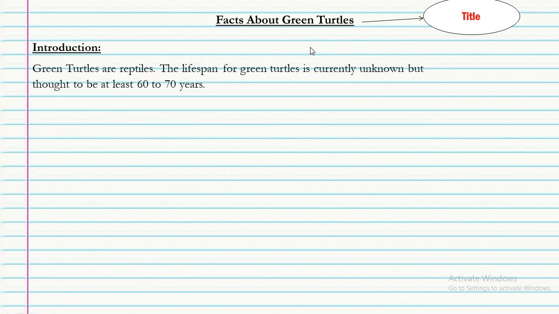The next one is the introduction. So in the introduction, we have to mention general facts about the animal or the subject that we are talking about, like kinds or species, biggest or smallest mammal or reptile, and the lifespan, which means how many years they could live. For example, green turtles are reptiles. The lifespan for green turtles is currently unknown, but thought to be at least 60 to 70 years. So again, this is an example of an introduction.